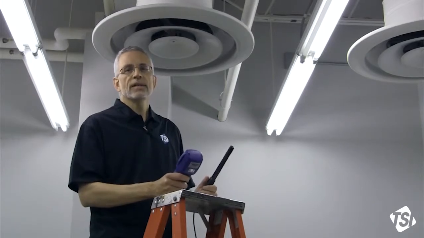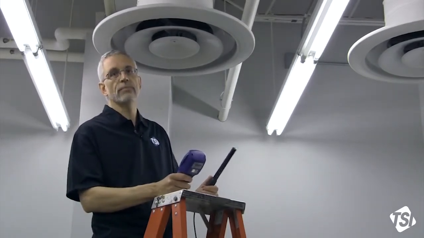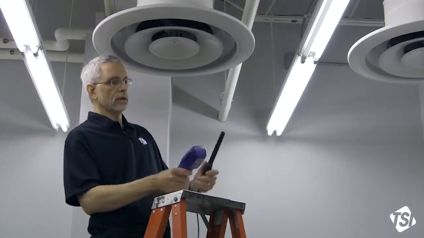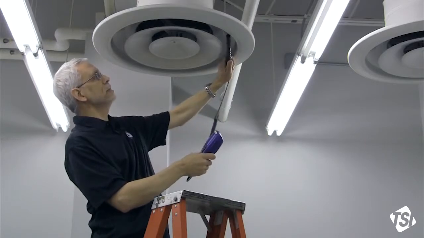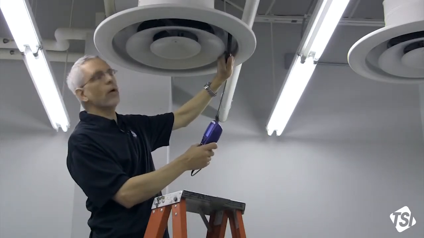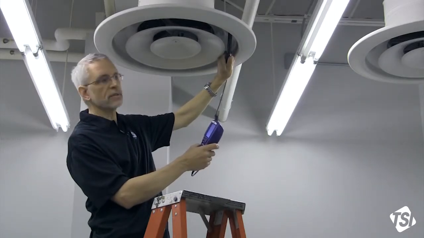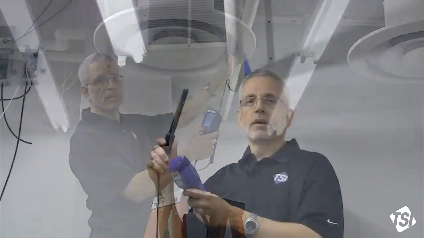Once inside, I select a suitable location to take my supply air concentration measurement reading. I press the down arrow to highlight the supply value, place the probe fully in the flow, and allow a few seconds for it to stabilize. Then I will take the measurement by pressing the middle soft key.